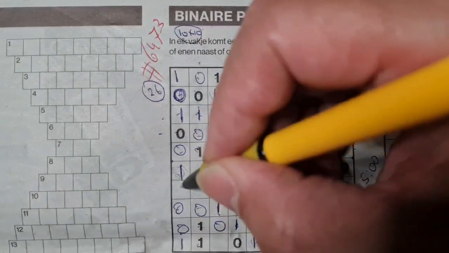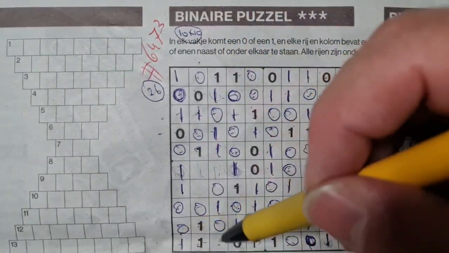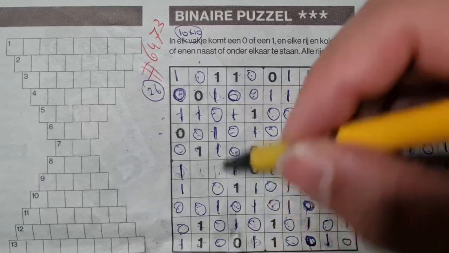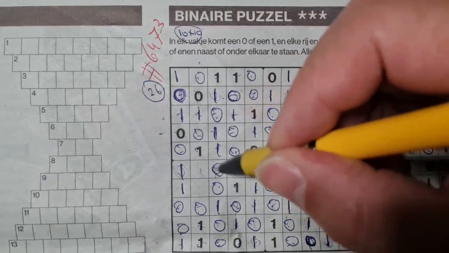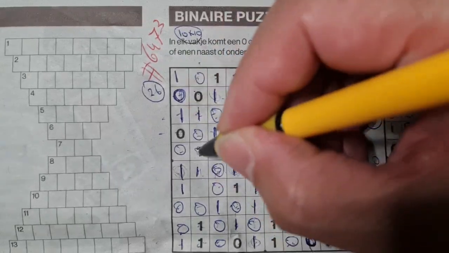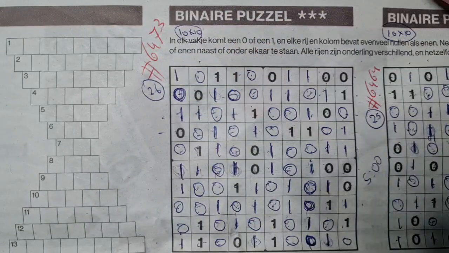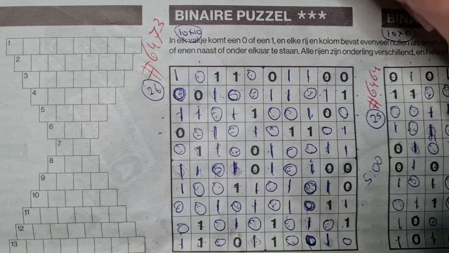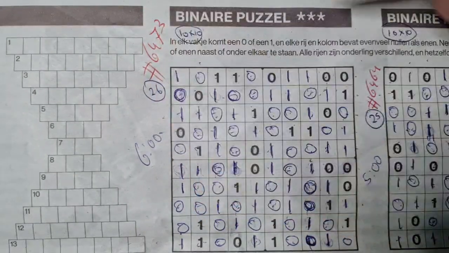Double O, here one, there one. Double one, here no, there no. 1, 2, 3, 4. And this is number 5. 1, 2, 3, 4, 5 O's. So the rest are ones. Double one, here no, there no. Finished in 6 minutes. Well.